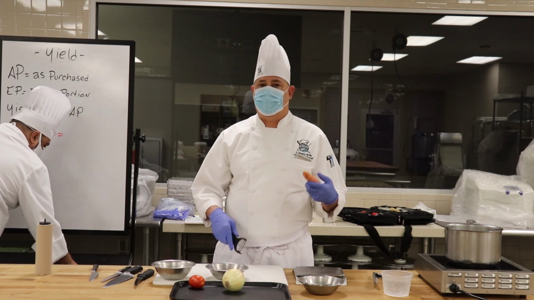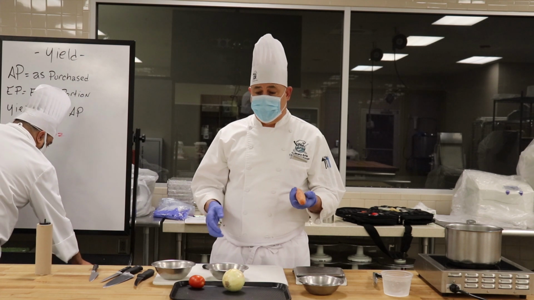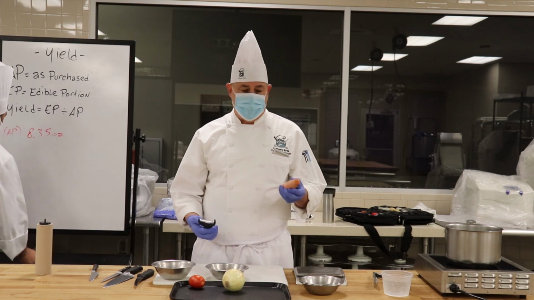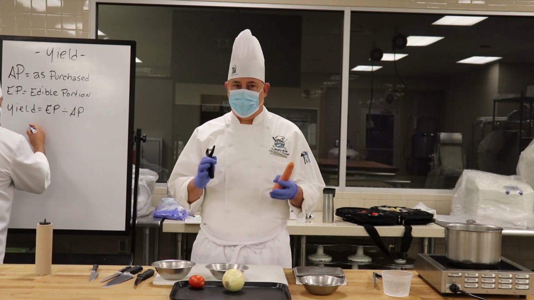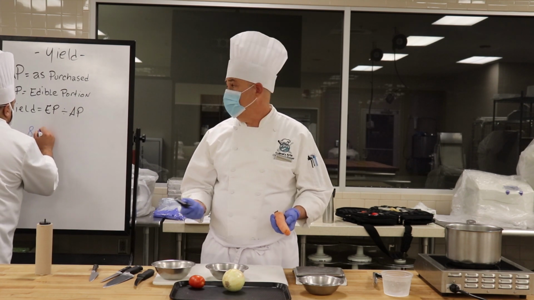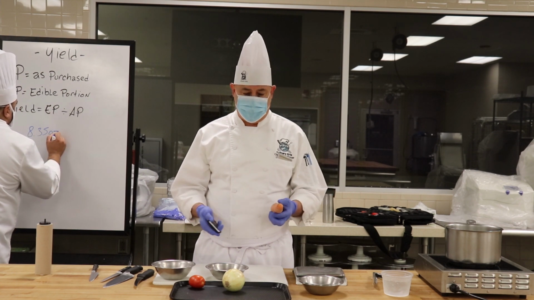However, in the future, if the same person is doing the same cut, they're typically going to get the same results. So you have that percentage that you're looking for, which is the yield. And yield is always expressed as a percentage, right?